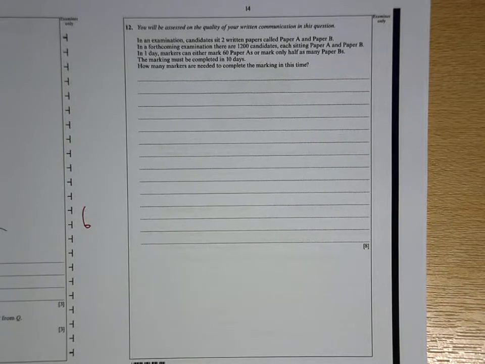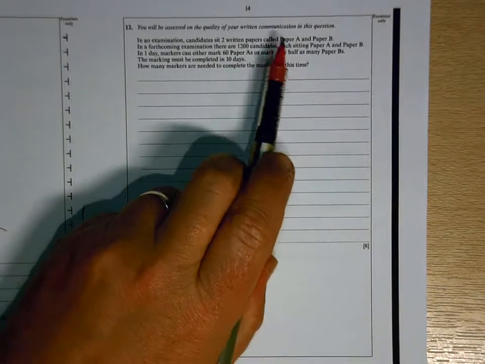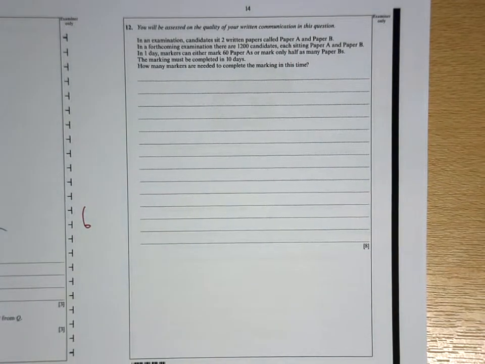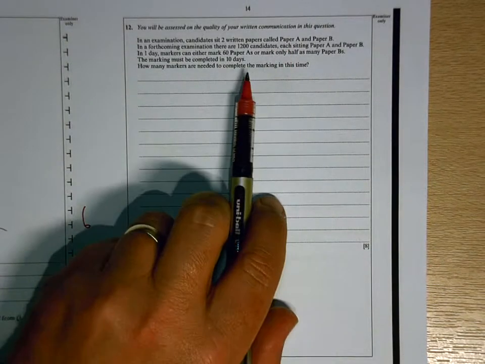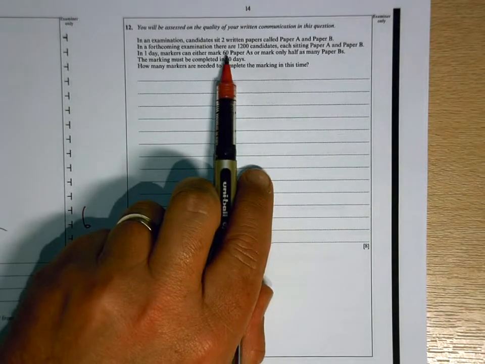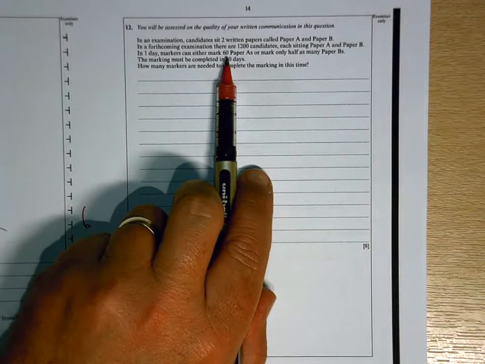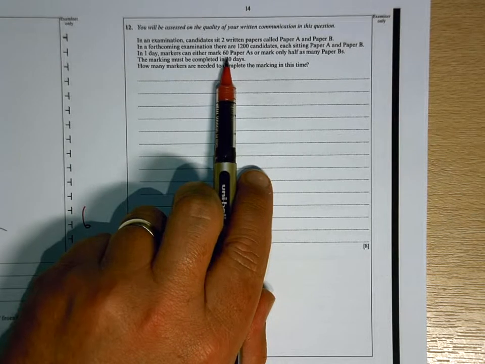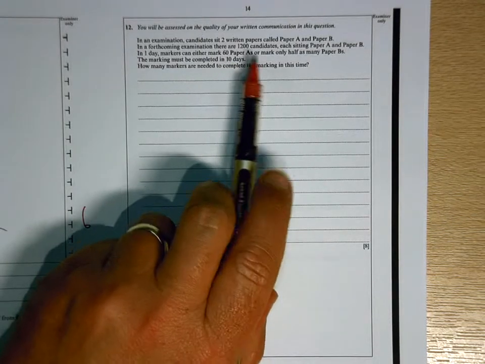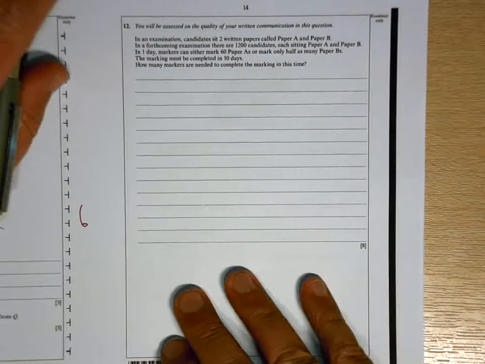Okay, so I've got 1,200 paper A to mark, and the first thing I need to know is how many days it will take one marker to mark those 1,200 papers.